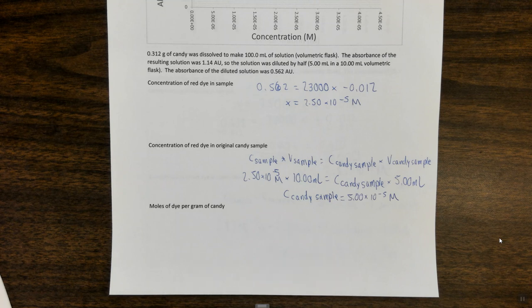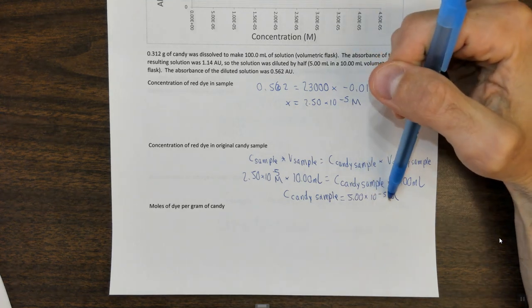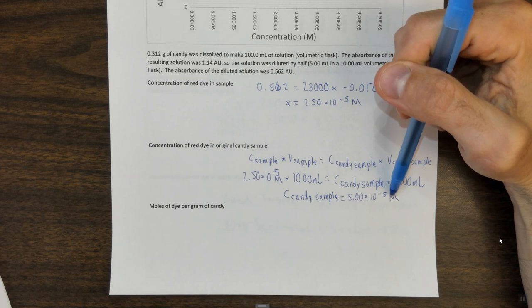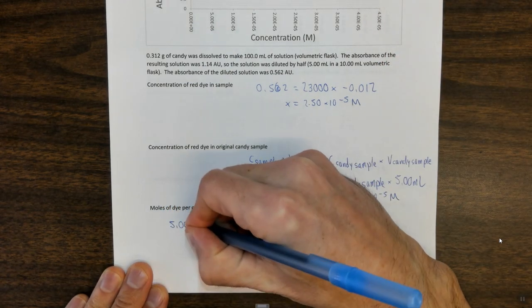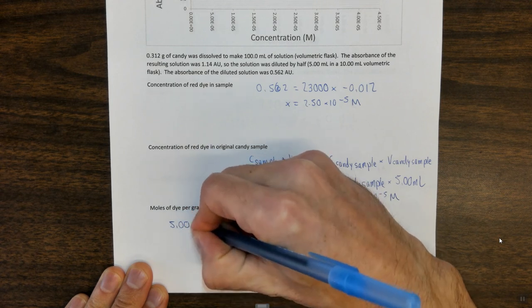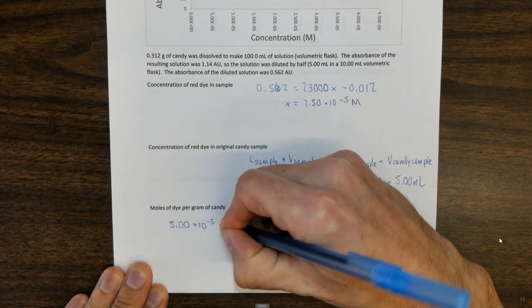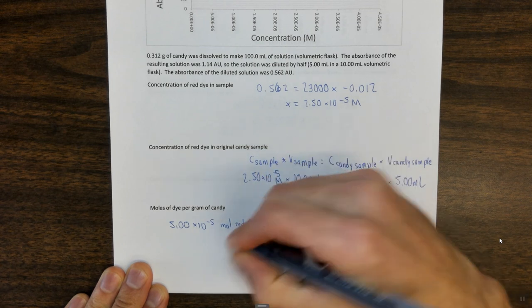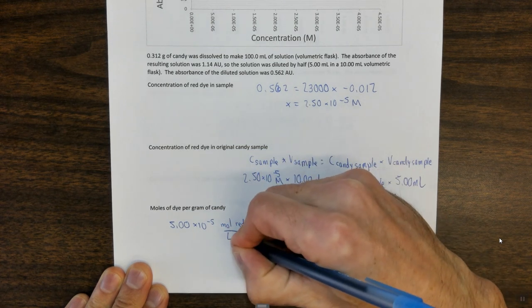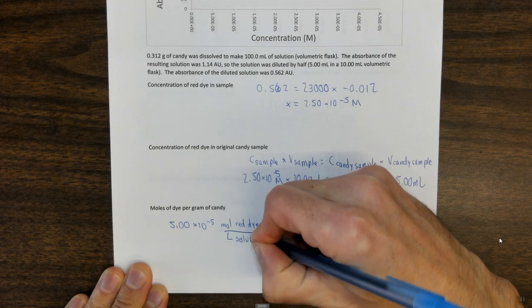So the first thing is I have the molarity of the candy sample. What this means is there's 5.00 times 10 to the minus 5 moles of, in my case, red dye per liter of solution.